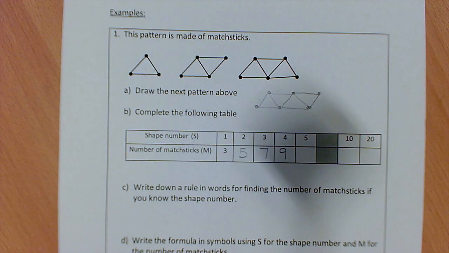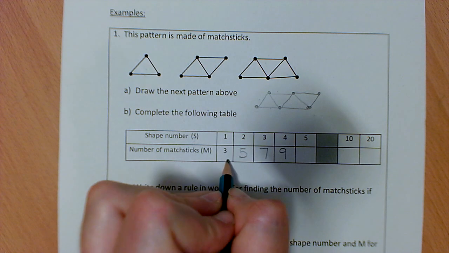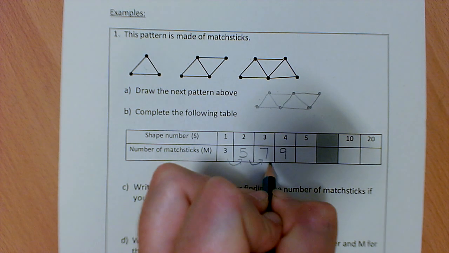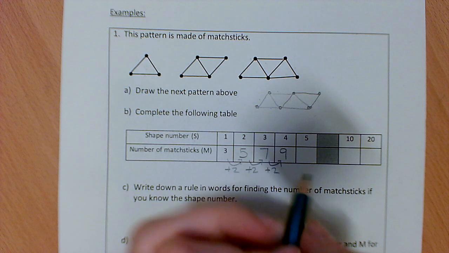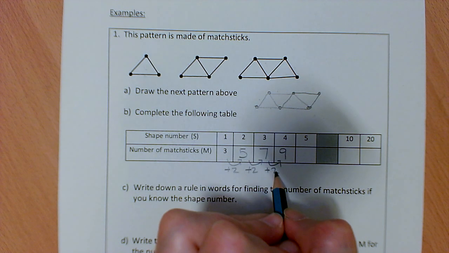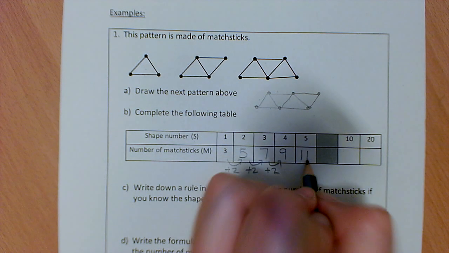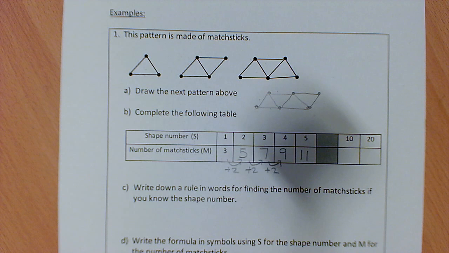Now we don't have the 5th one drawn, but we can see there's a pattern. We are going up each time by 2. So we're adding 2 each time. So if I went 9 plus 2, 9, 10, 11, so my 5th pattern would have 11 matchsticks.